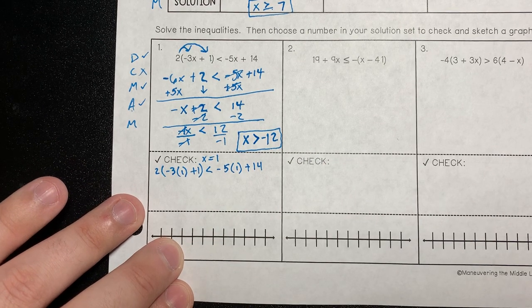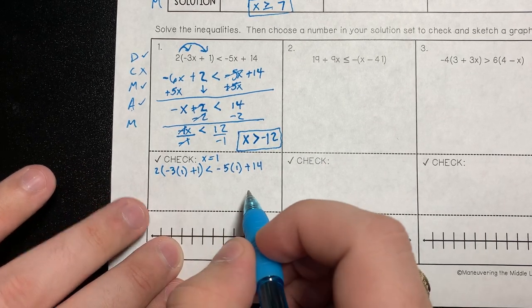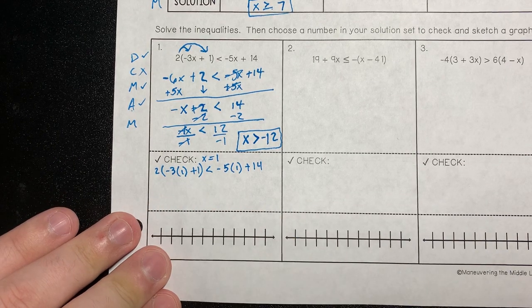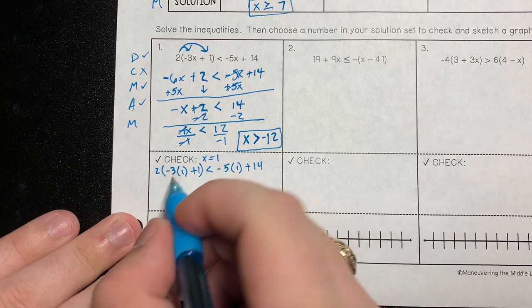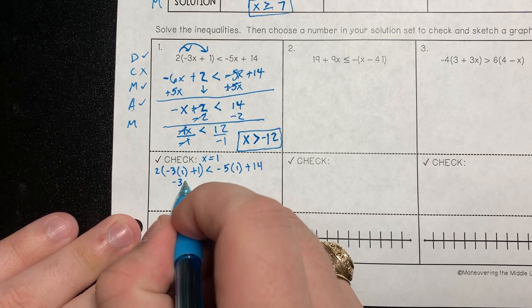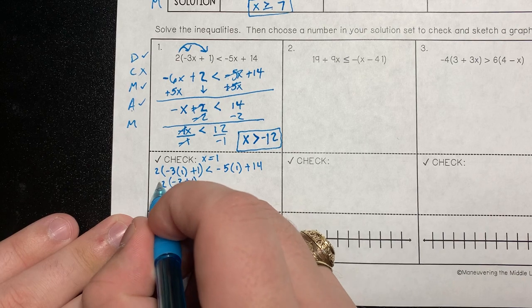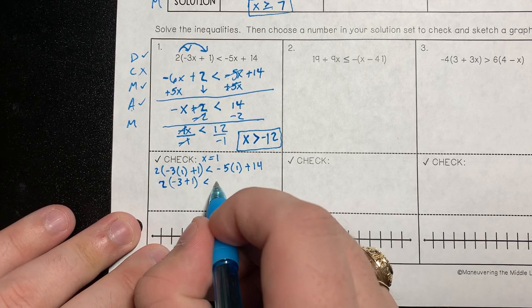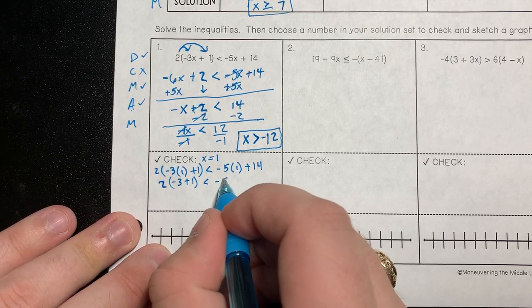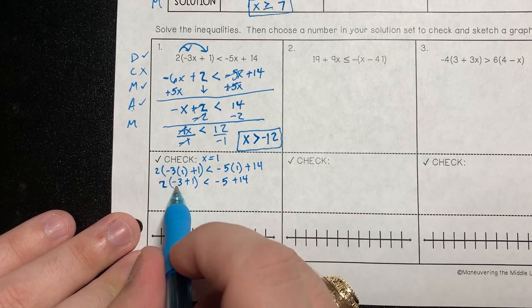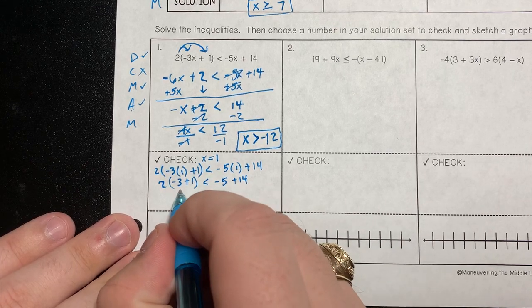All right. And so then we just have to multiply these out. First off, I'm going to multiply in here first. So I get negative 3 times 1. Well, that's just a negative 3, and then plus 1, is less than, what's negative 5 times 1? Well, that's just negative 5 plus 14. And then I'm going to take this negative 3 plus 1. Well, that's just a negative 2.